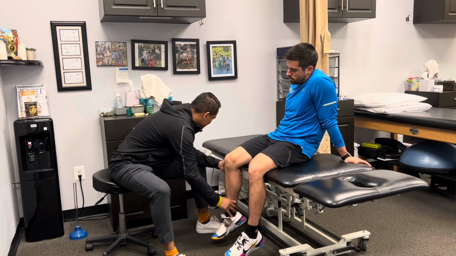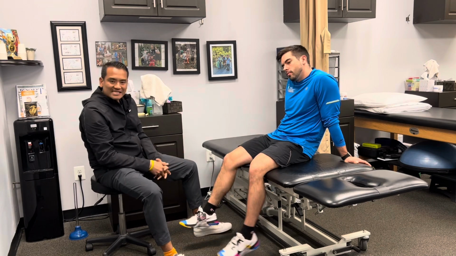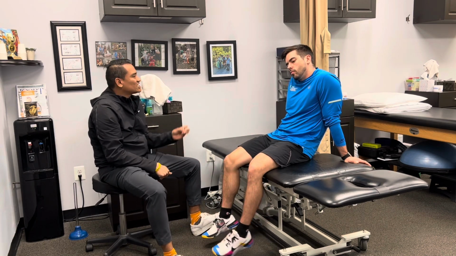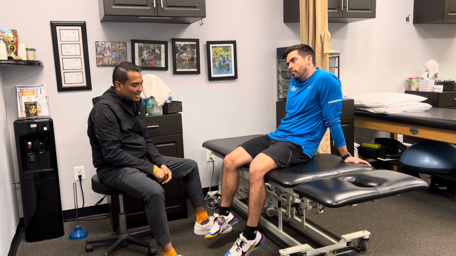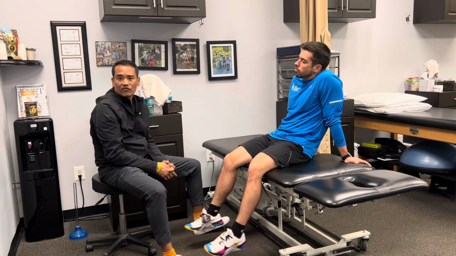And go to a more flexed position, do the same thing again, to see if they all produce the same symptoms or the symptom changes with a different range. That will give me some information. With that information, I can have a better idea, like, all right, where to go next for the testing.